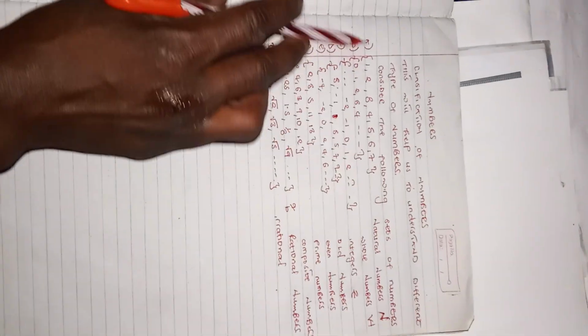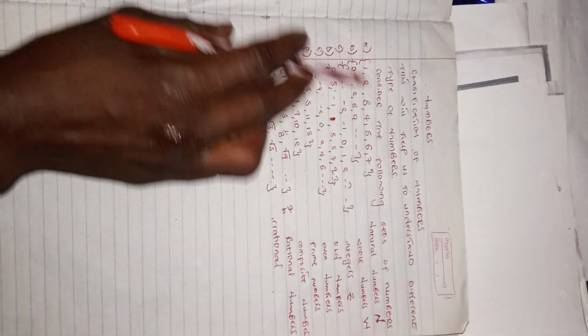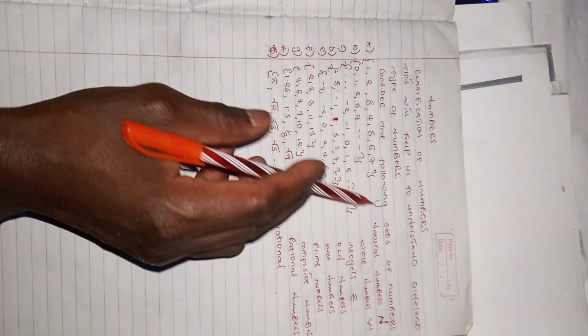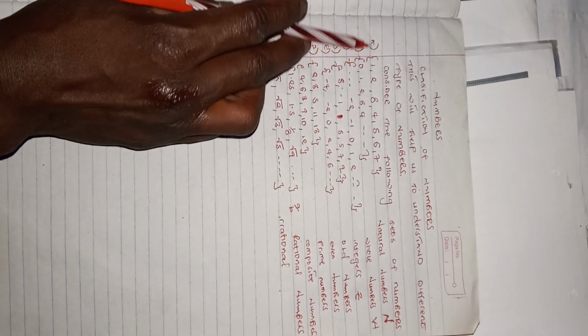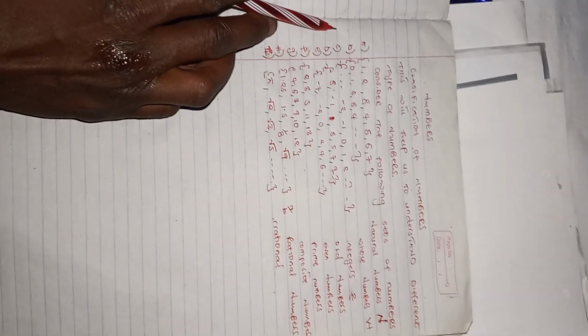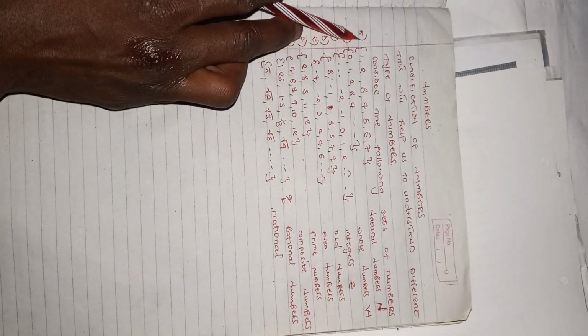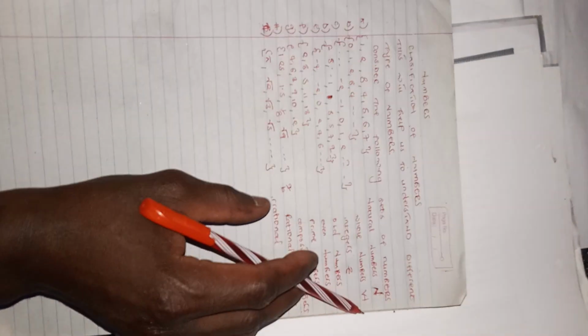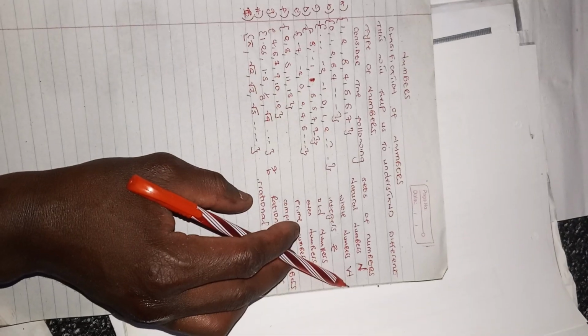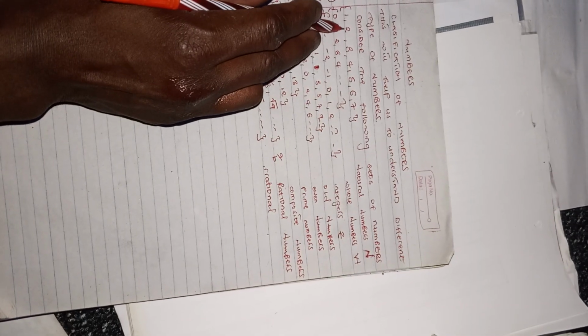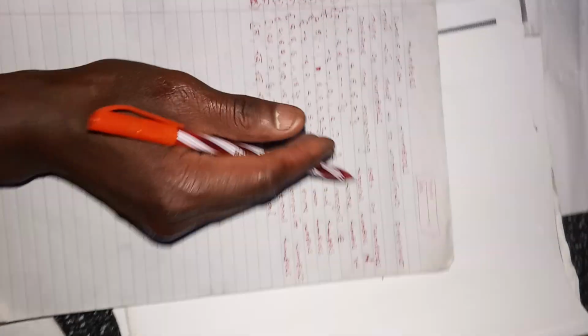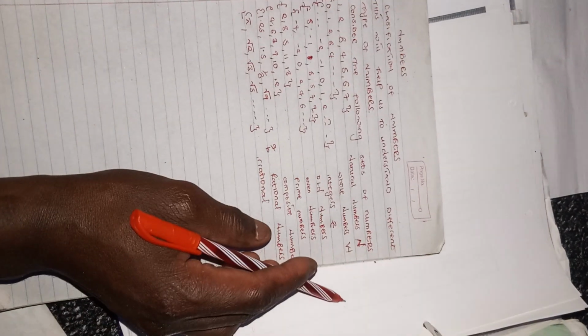Do I include a 0 here? No, which means 0 is not a natural number. Have I included any negative number here? No, which means any negative number is not a natural number. Have I included anything like a fraction here which is giving me some decimals? No, which means they are not natural numbers.